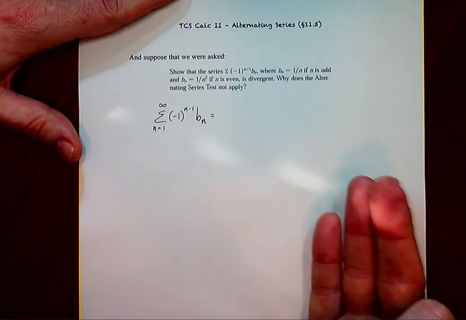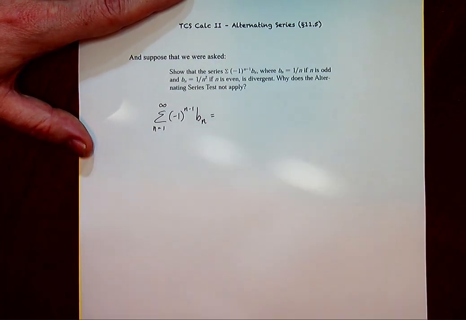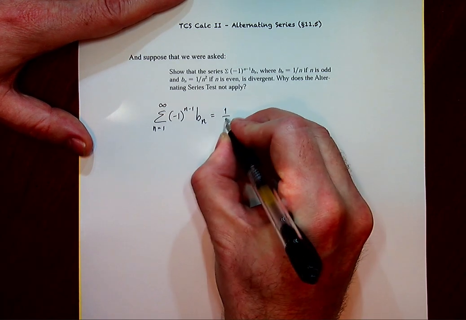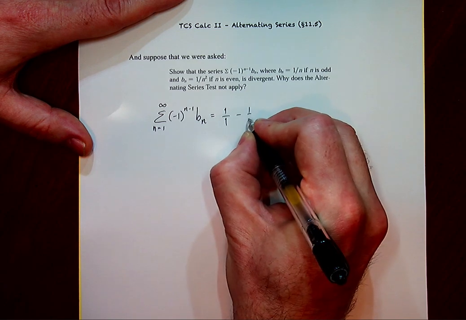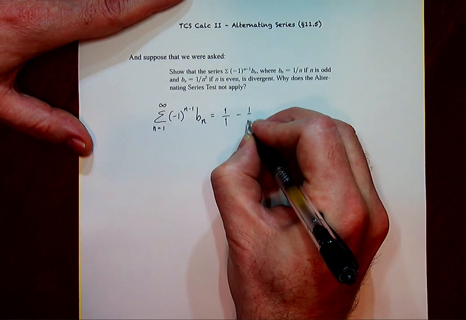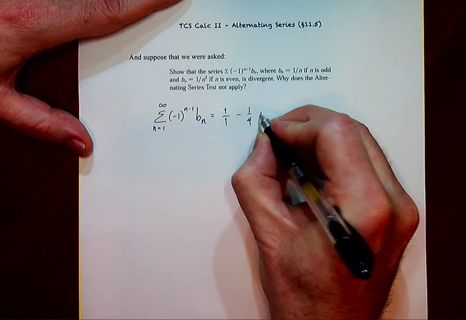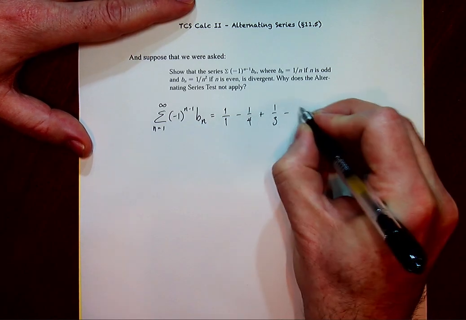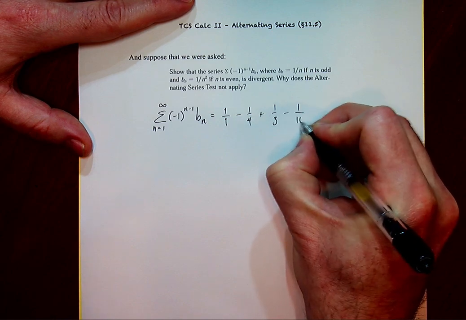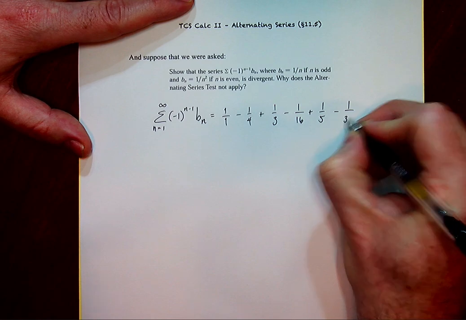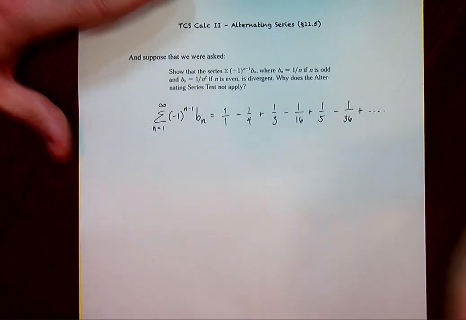That's all you have to determine, and then you just know that they change sign each time. So you have 1 over 1 minus 1 over, this is an even term, so the denominator is going to be squared, 2 squared, or 4, plus 1 over 3 minus 1 over 4 squared, plus 1 over 5 minus 1 over 6 squared, plus dot, dot, dot.